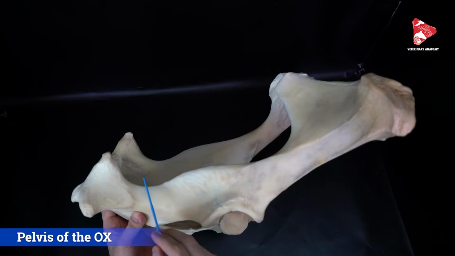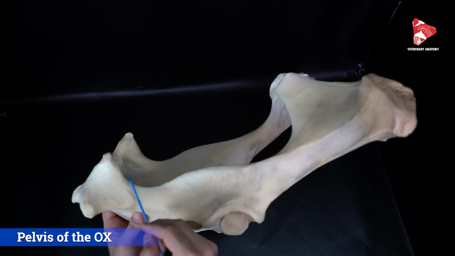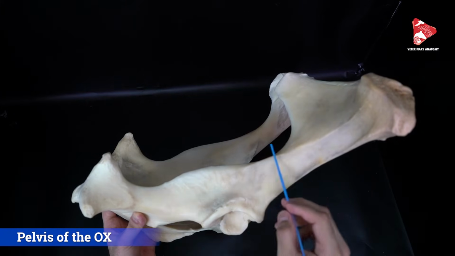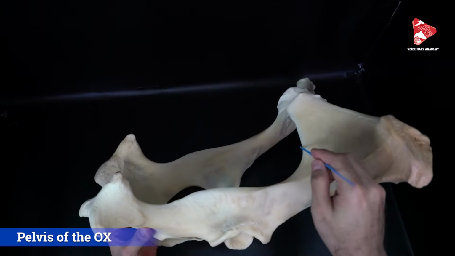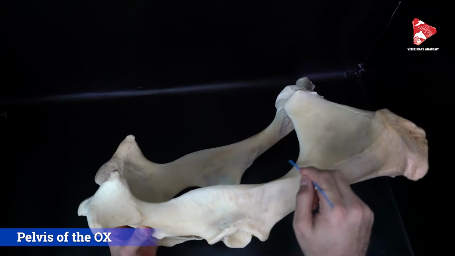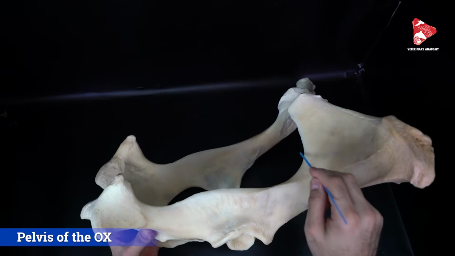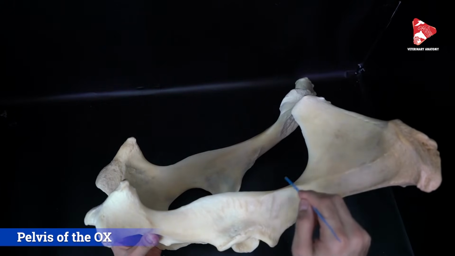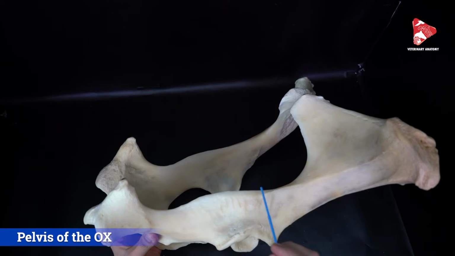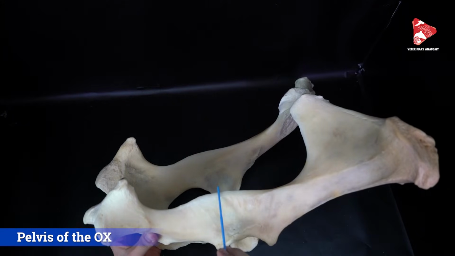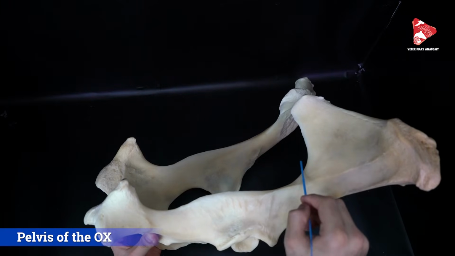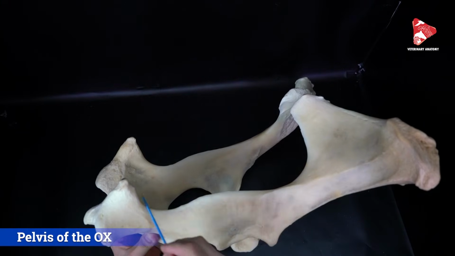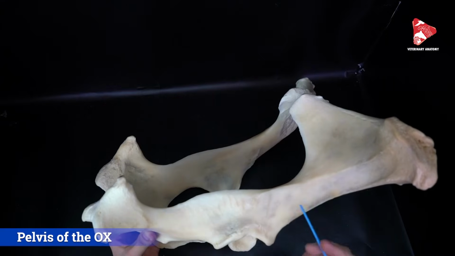We have two notches: this is the minor or lesser sciatic notch, and this is the greater sciatic notch. The greater sciatic notch in the horse was a little bit more convex. So again, this is the spine and these are the two sciatic notches. The greater one is in front of the spine, and the lesser one is behind the spine.